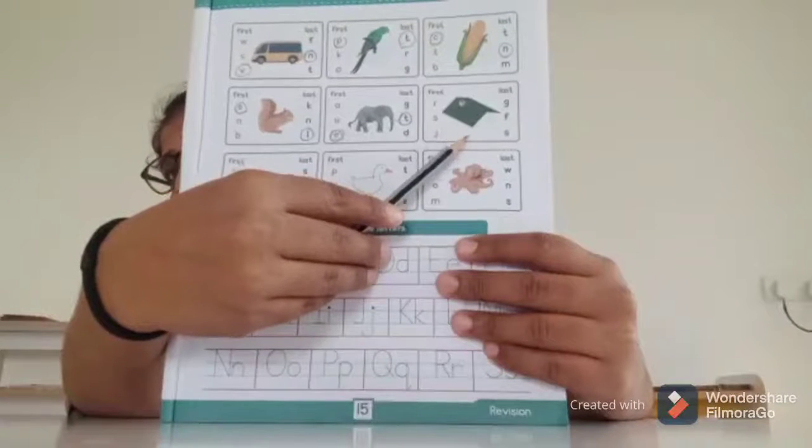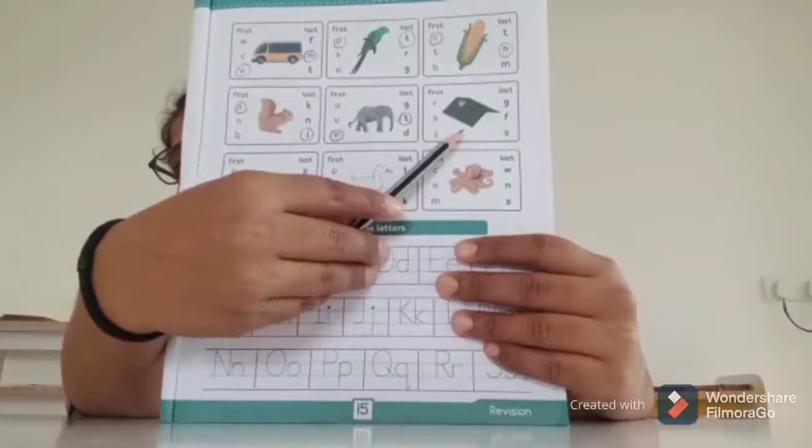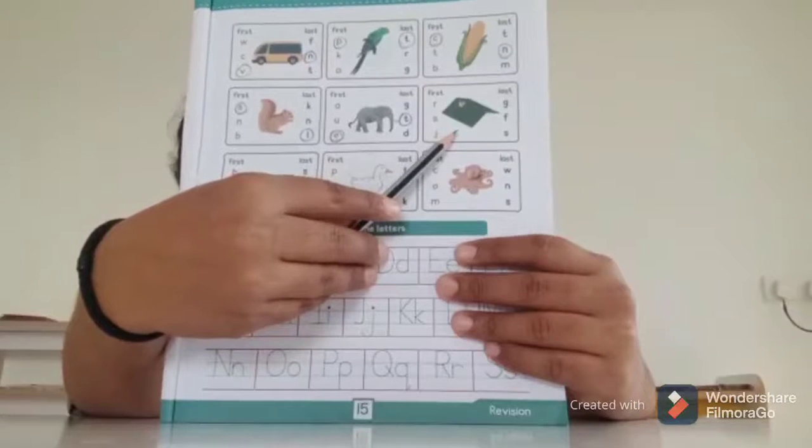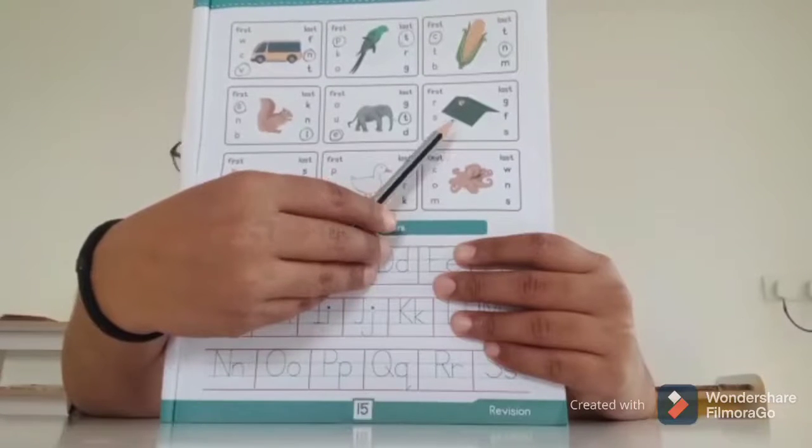It is roof. What's the first sound? And what's the last sound? Roof. F is the last sound. So, what's the first sound when you say the word roof? Roof. Yes. R is the first sound. So, let us circle R.